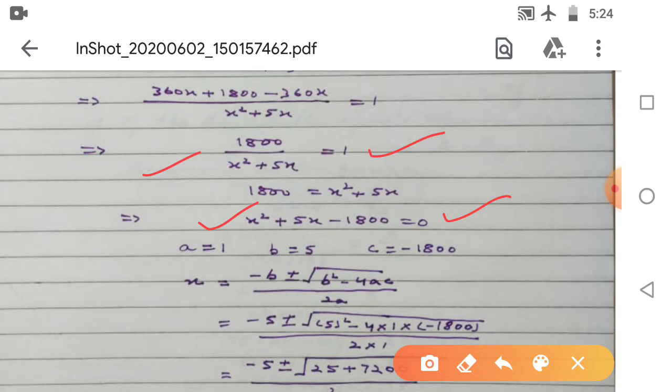So, here the value of a is 1, that is the coefficient of x square. The coefficient of x is 5, so b is 5, and your constant term is minus 1800.